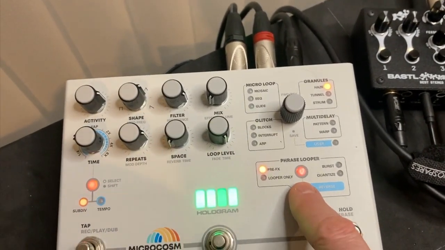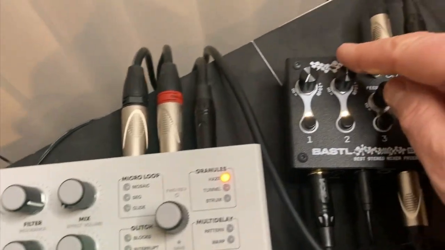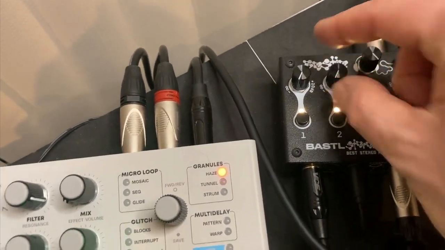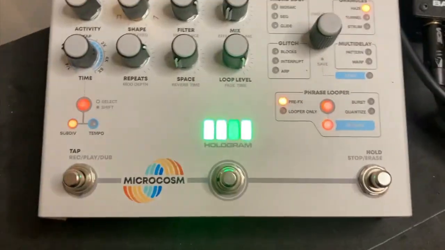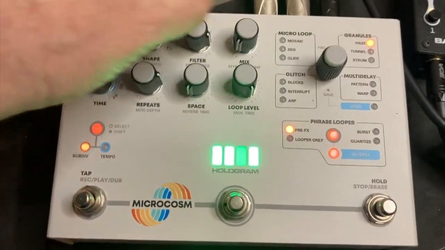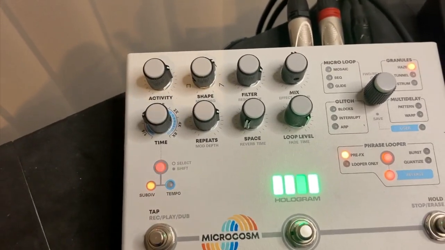And then just to show you that it is looping, if I hit the reverse button there, come back to the Bestie and turn that down, you can hear that playing backwards. And then I can bring up the mix of the effects on the Microcosm.